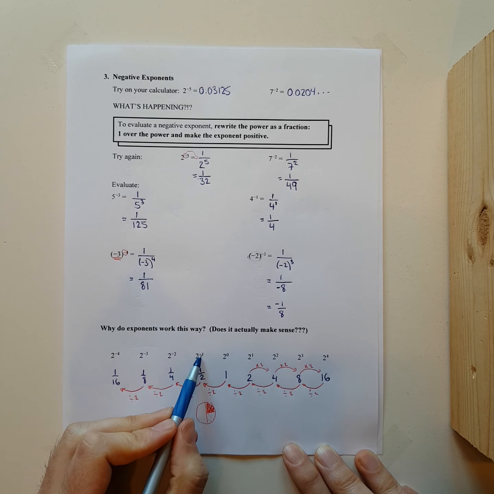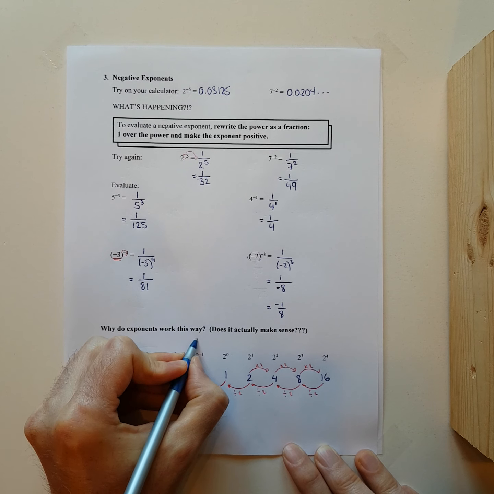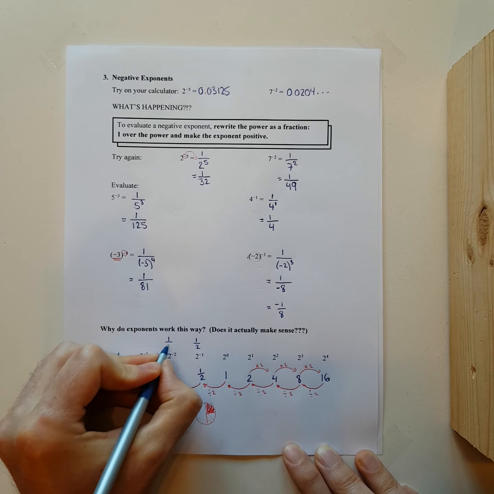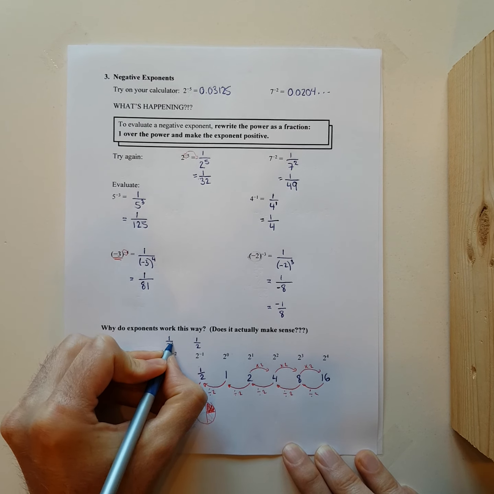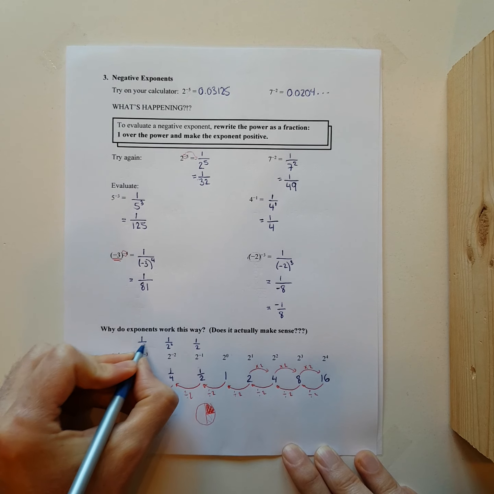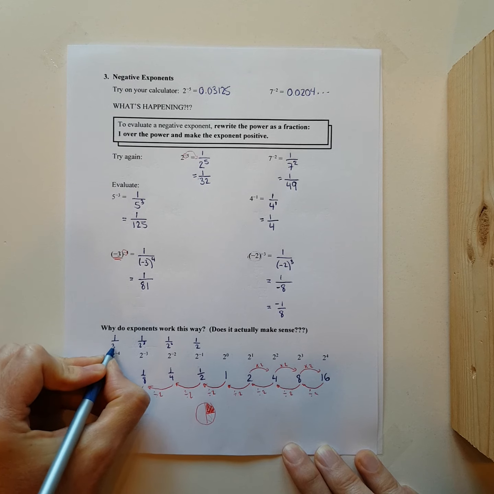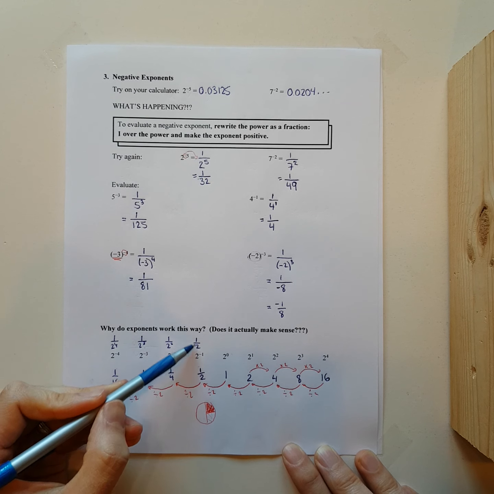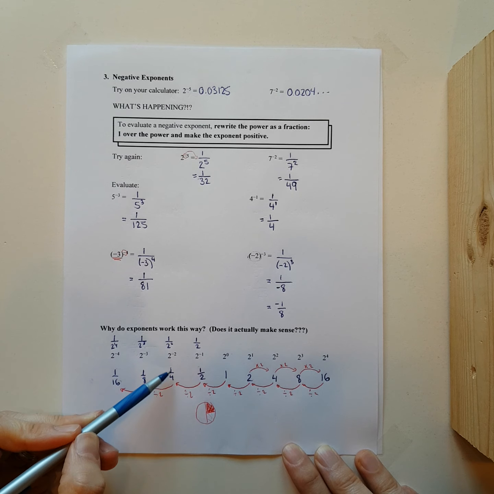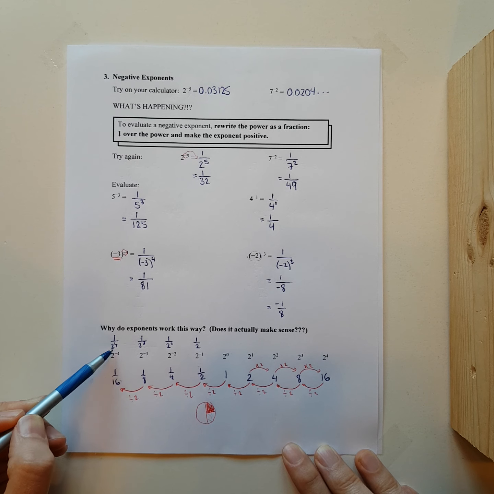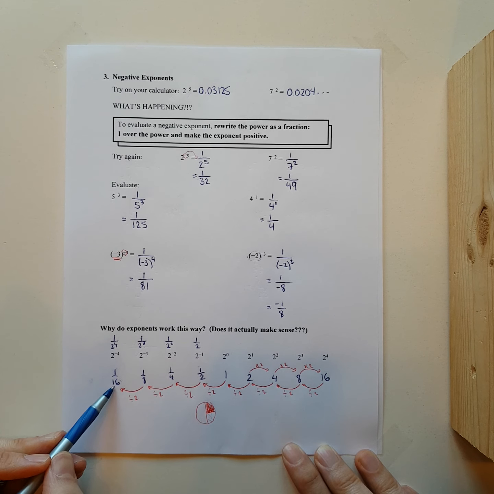And if we follow our rules, remember we were saying with negative exponents, we're going to turn this into a fraction. I turn this into a fraction, 1 over 2 to the exponent 1, and I make that exponent positive. Same thing here. What we find is that this rule is making sense. 1 over 2 squared is 1 over 4. 1 over 2 cubed is 1 over 8. 1 over 2 to the exponent 4 is 1 over 16.